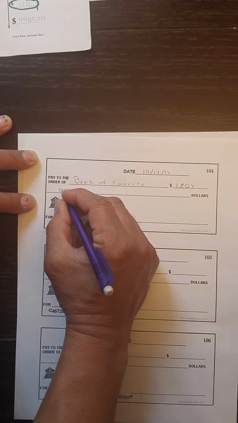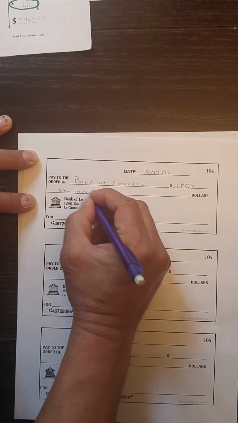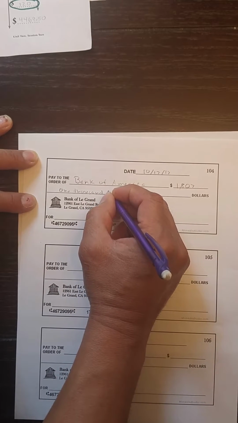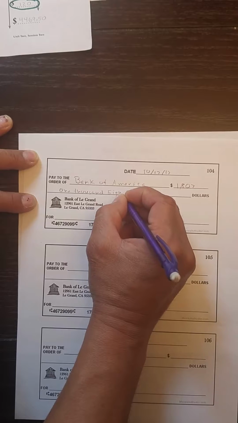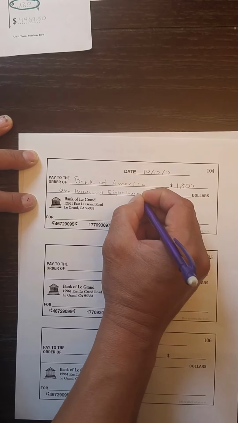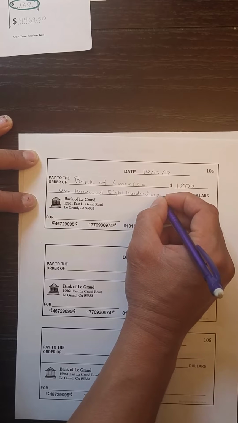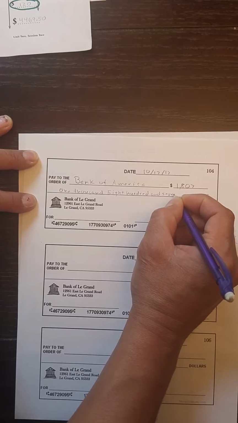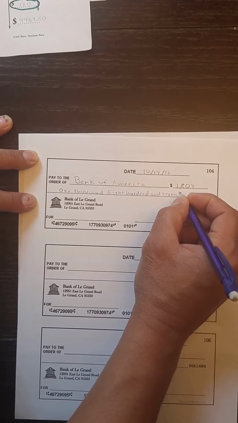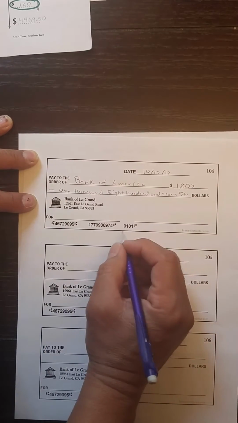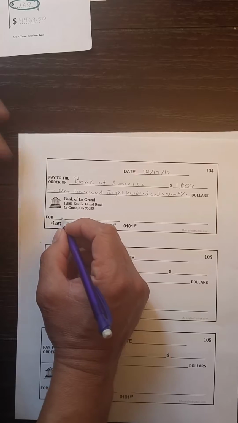And it's 1,807. So no pennies. And if you want to write that line, that's fine. For housing costs.